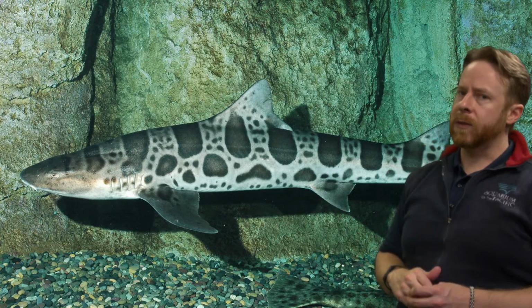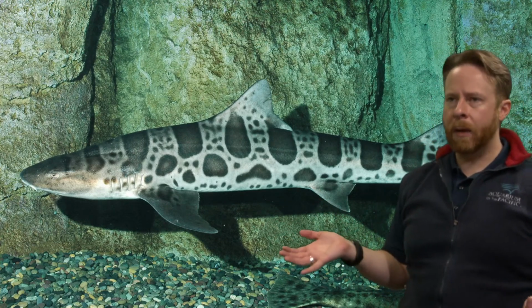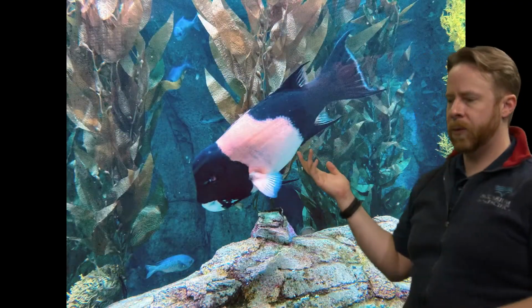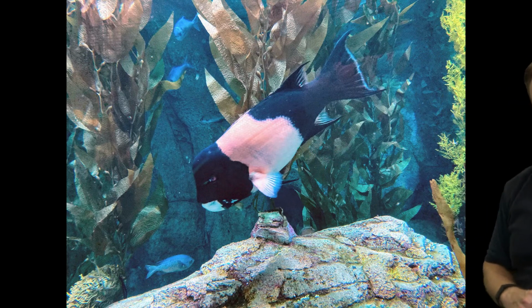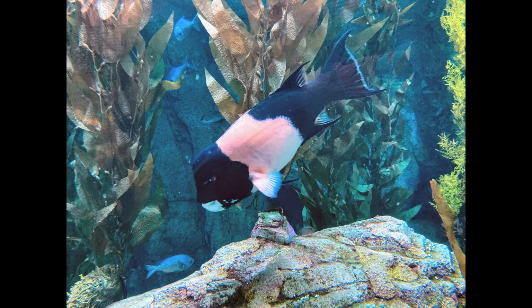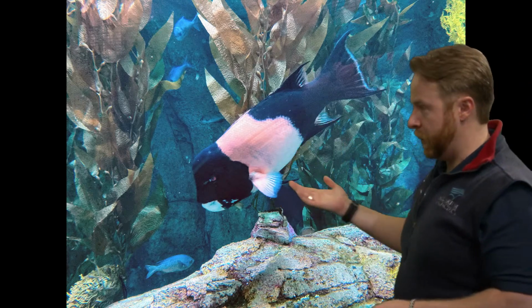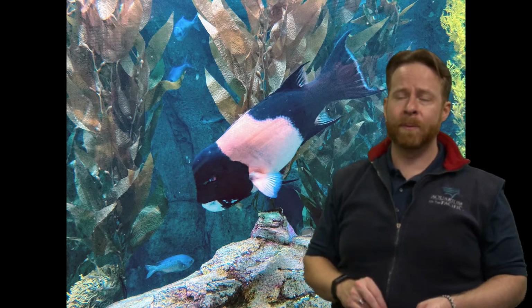But then there's the colors of the sheephead. Why would it be black and pink instead of fun patterns like the leopard shark or the giant sea bass? The sheephead doesn't have too many other predators that like to come after it because it does get pretty big. Remember those powerful jaws for breaking open sea urchins? Well, they're good at defending that fish too.